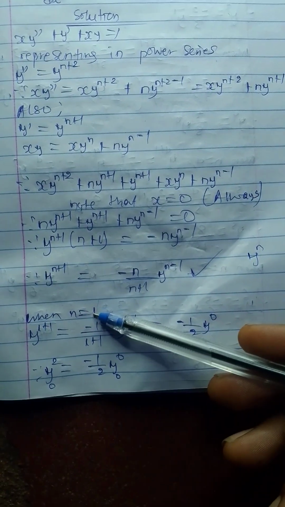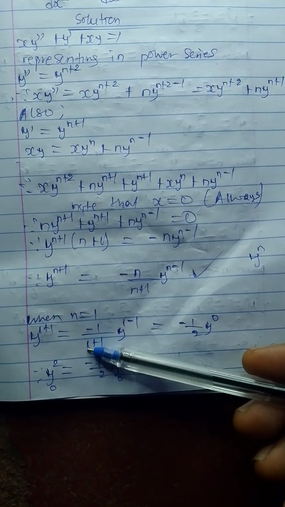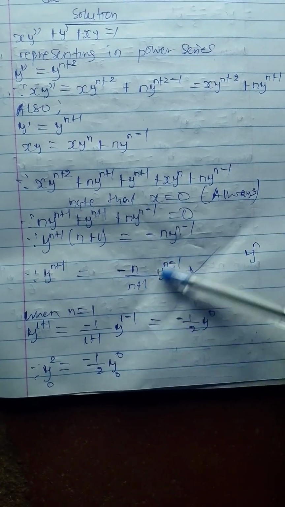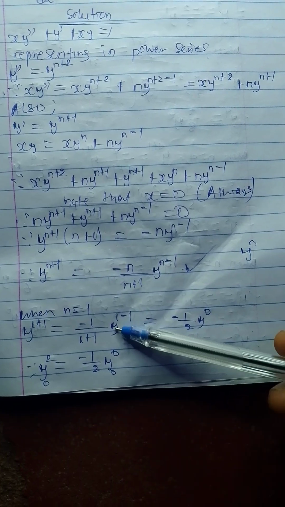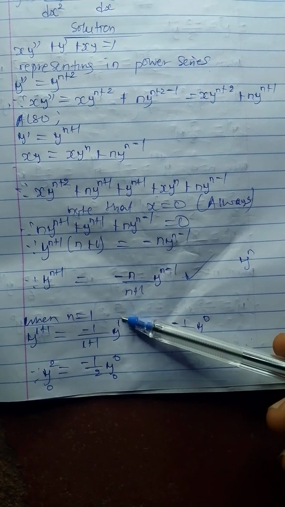Okay, so therefore when n is 1, that becomes y raised by what? n is 1, that becomes 1 minus 1 over 1 plus 1, y raised by n is 1, 1 minus 1, which is equal to minus 1 over 2 y. 1 minus 1 should be 0, and y raised by 0 should be 1.